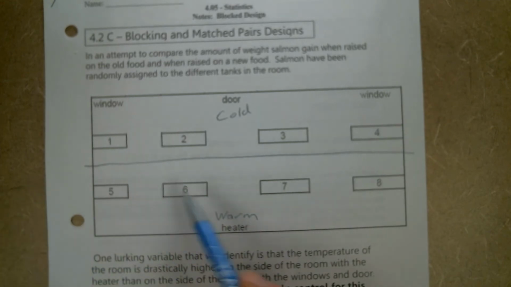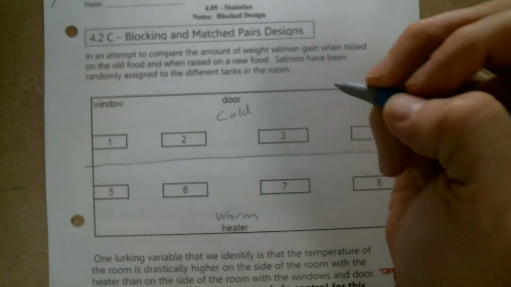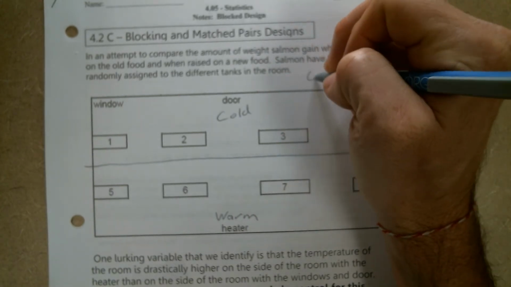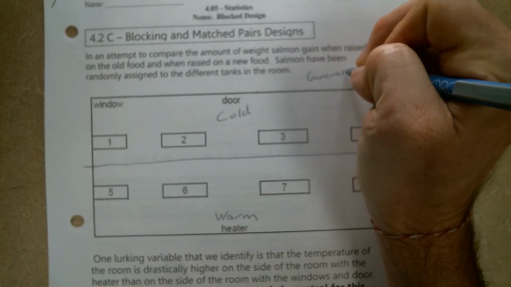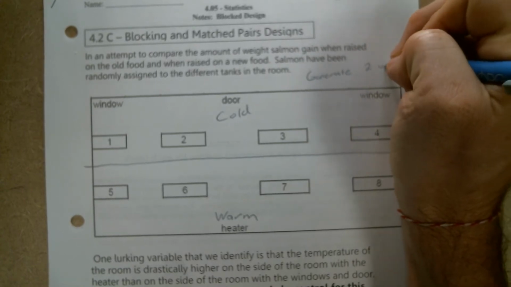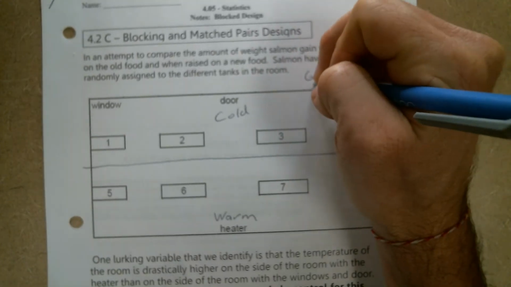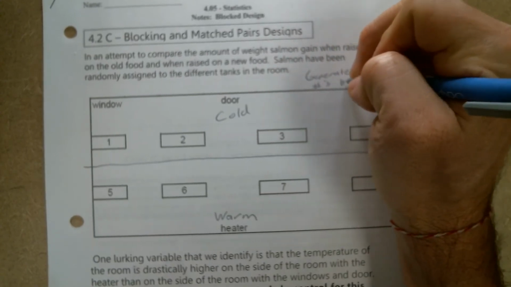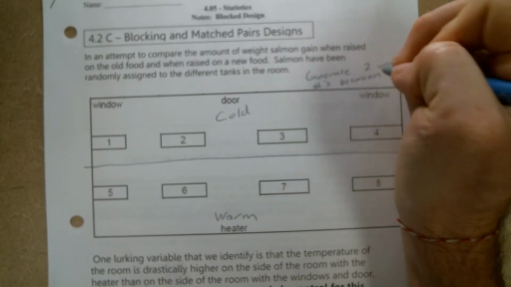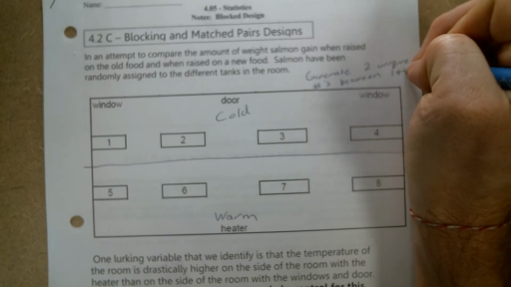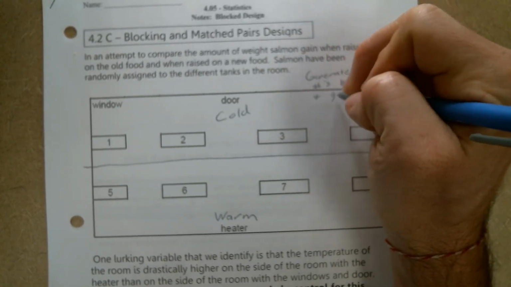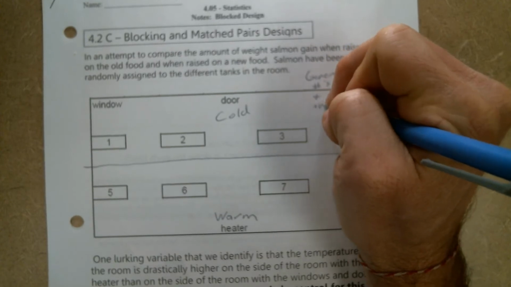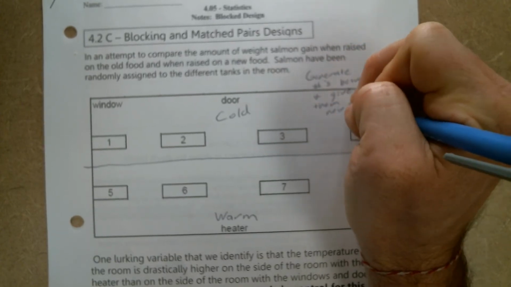So we've divided our room into 2 halves, and then what we can do is start generating random numbers. I could say that I'm going to generate 2 unique numbers between 1 and 4 and give them the new food.